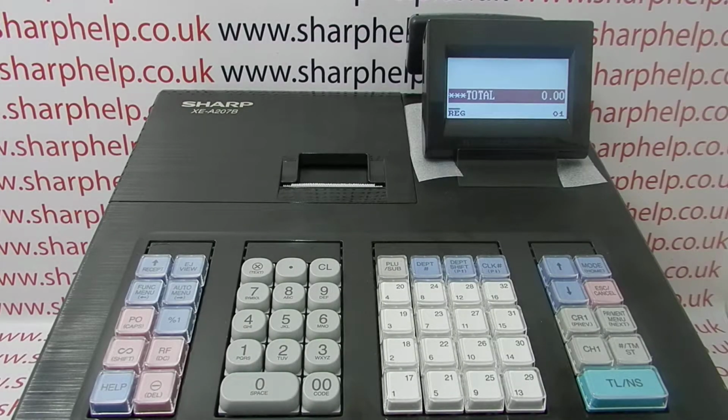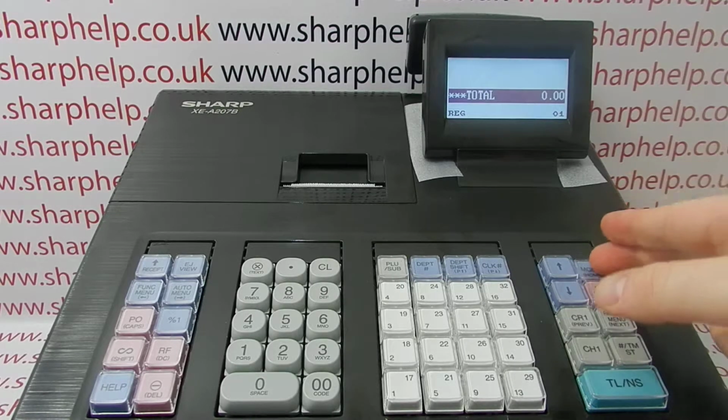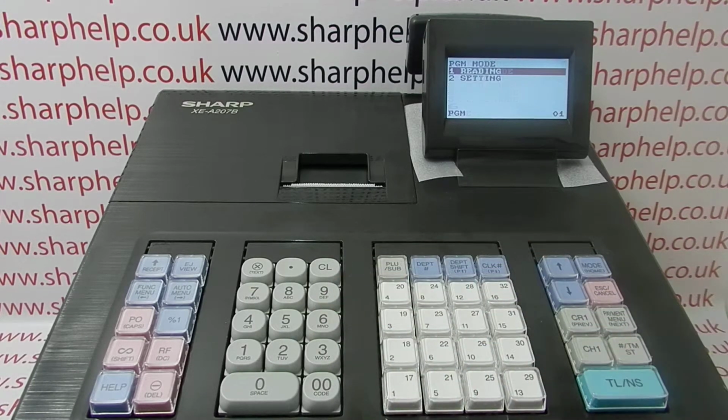So to set this up, or to apply the rates to the departments, you need to go into the programming mode again. So it's mode 6 TLNS, arrow down to setting TLNS, and then TLNS again to go into article, and then once more to go into department. Now I'm only going to program 2 departments, but the process is the same for all your departments, so you'll need to go through every department and make sure that it's set to the correct tax rate.